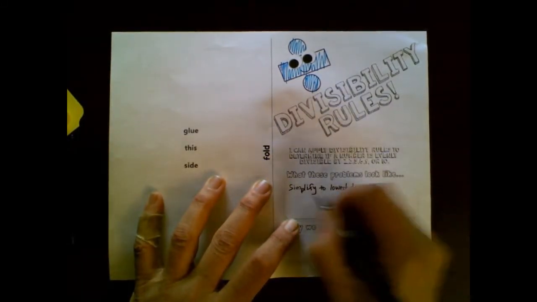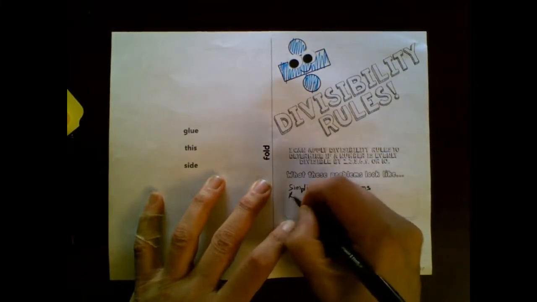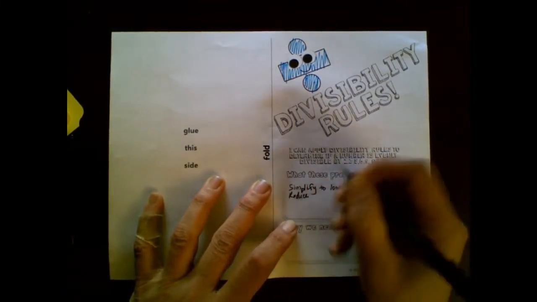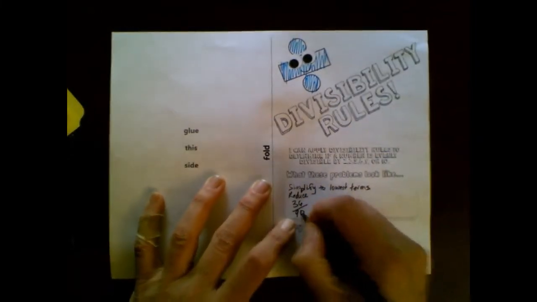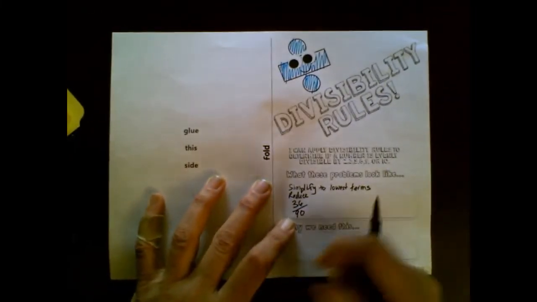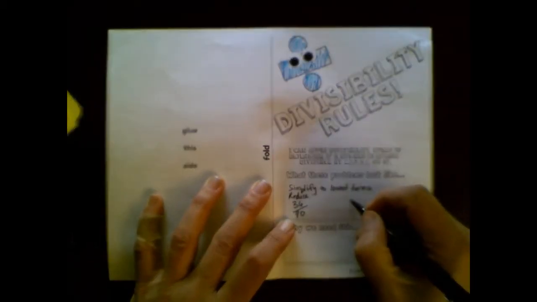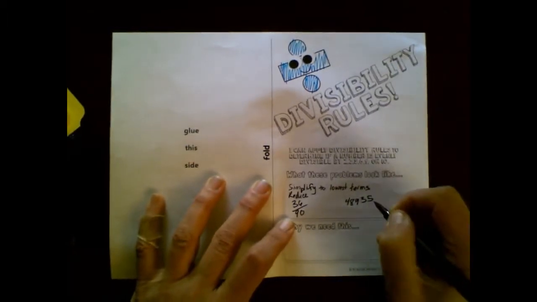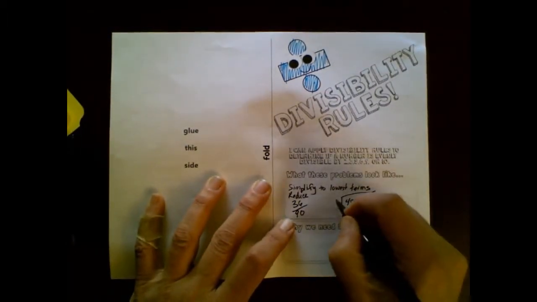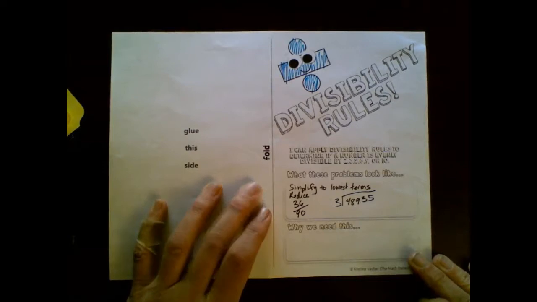Things like that, when they have questions like that, or sometimes they'll use the word reduce. But when we have to simplify our fractions, that's going to be really, really important. Also, just general division is going to be important to remember these things.